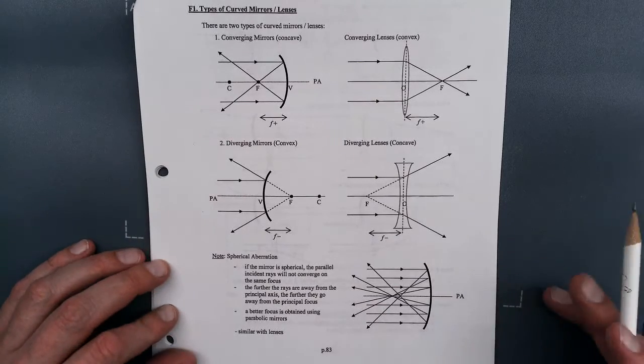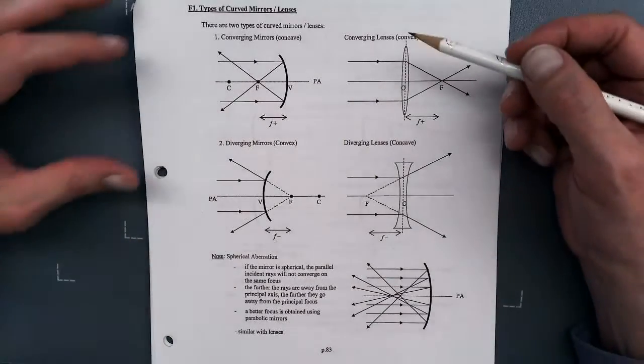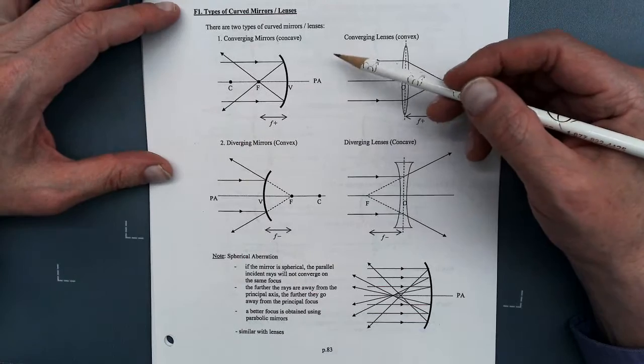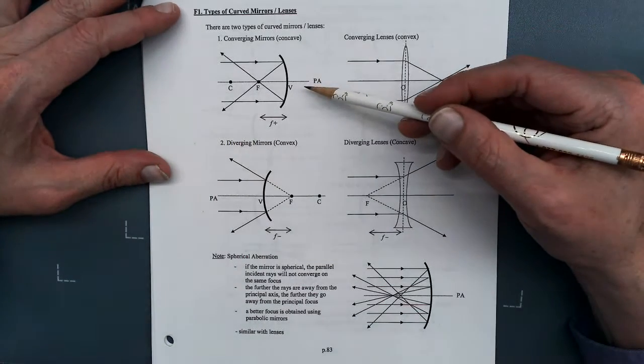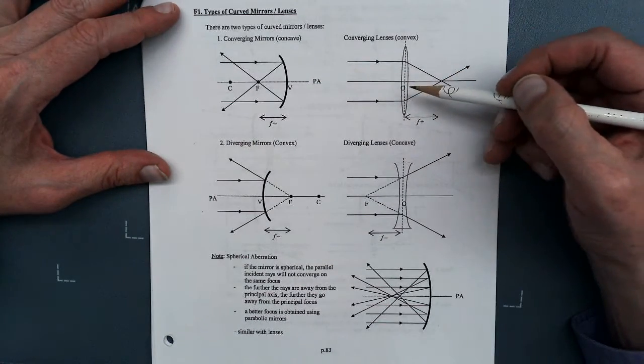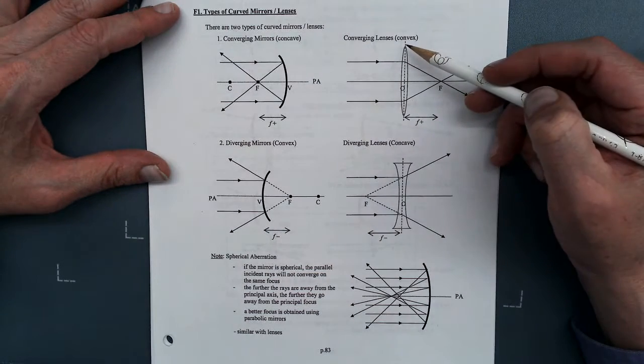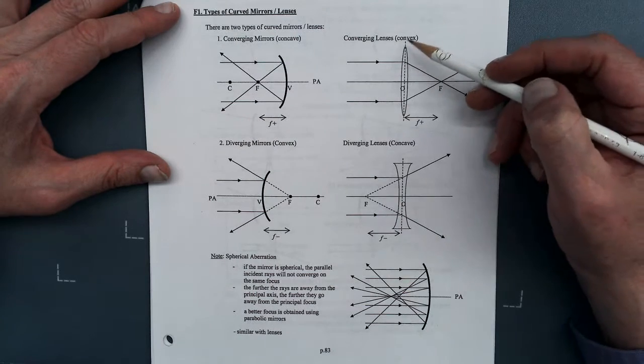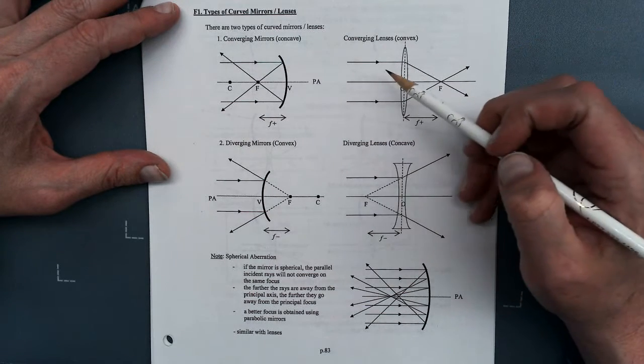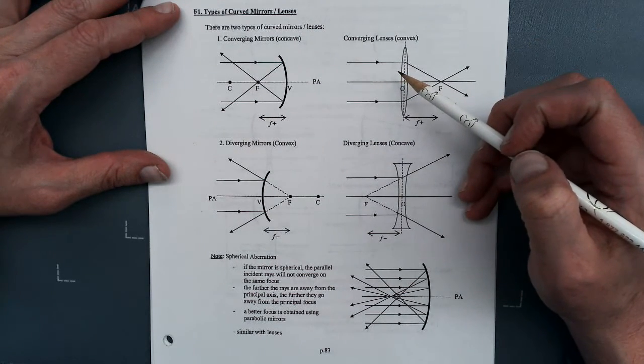We're looking at types of curved mirrors and lenses. So two types of curved mirrors or lenses. We've got converging mirrors, which are concave, and converging lenses, which are convex. Notice concave, convex, opposite terms. But both, of course, this mirror and this lens converge, like bring it together.